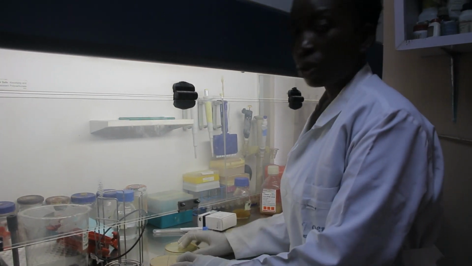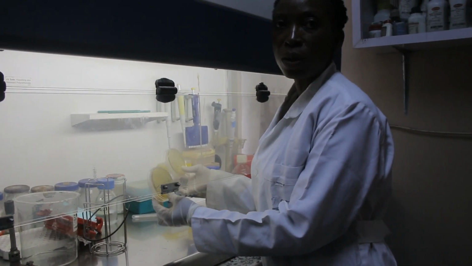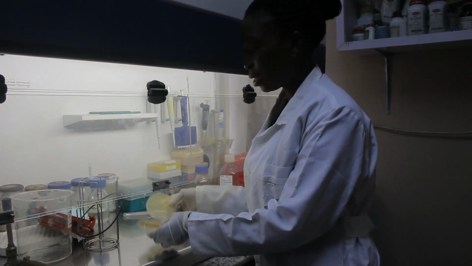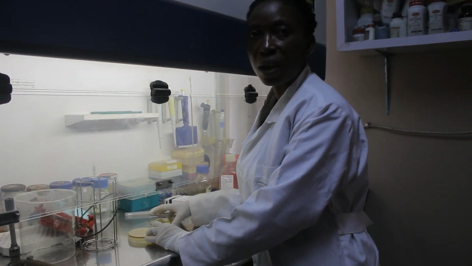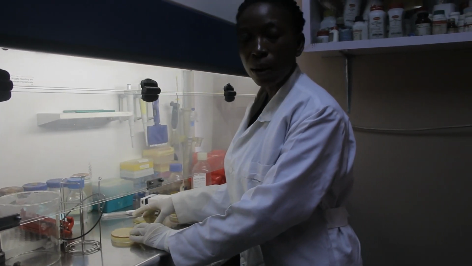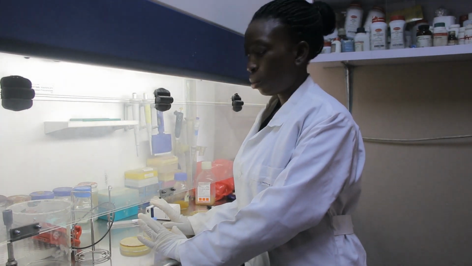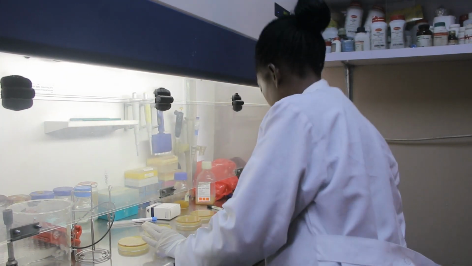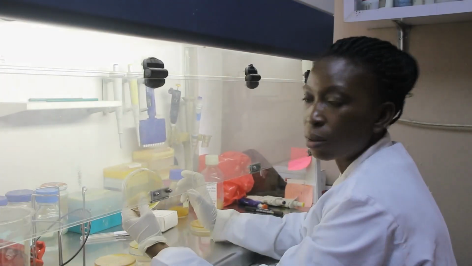So from this culture, after confirmation with catalase, urease, and oxidase, the distinct colonies will be picked. Colony 1, 2, 3, and pooled. The distinct colonies will be taken onto fresh serum plates.